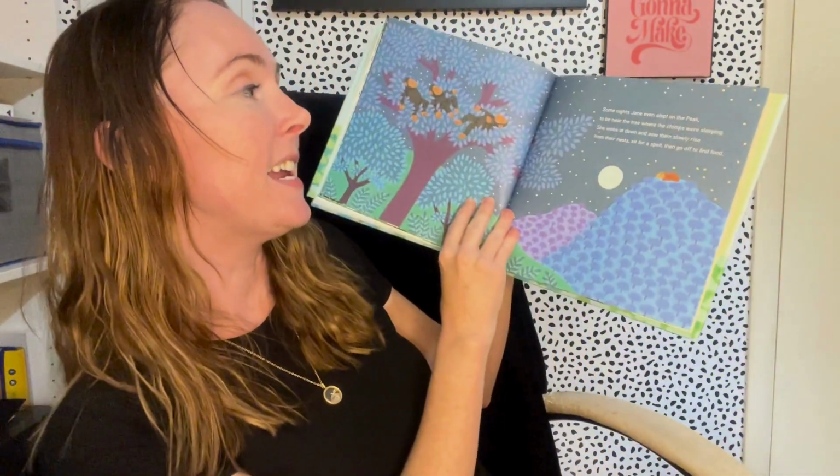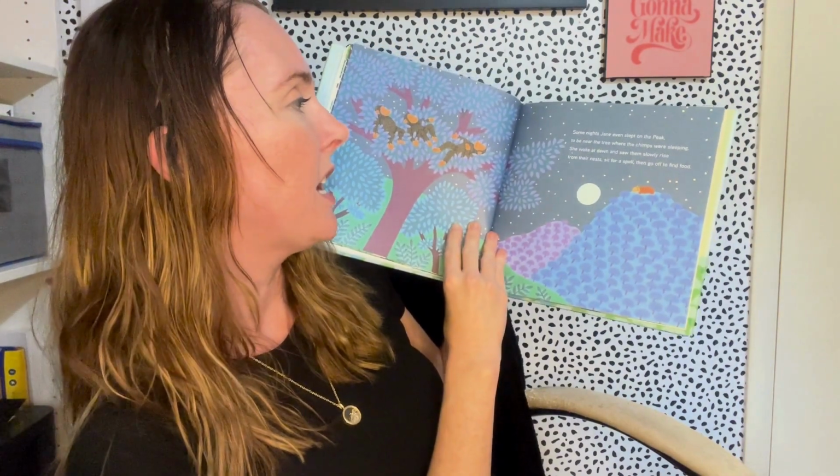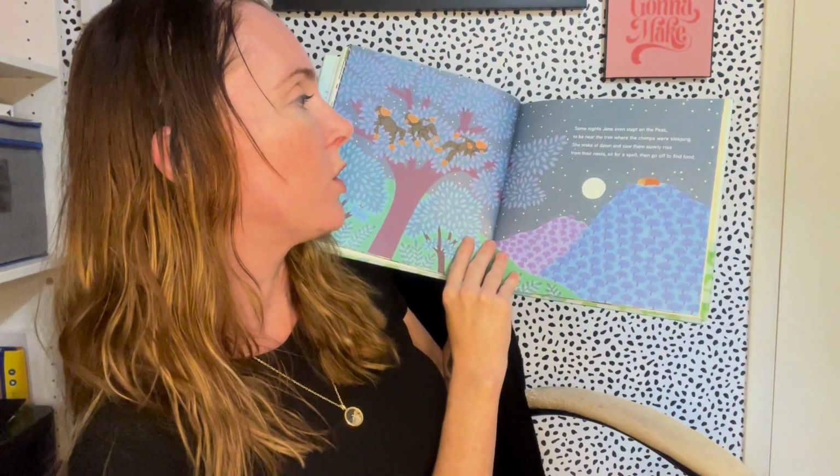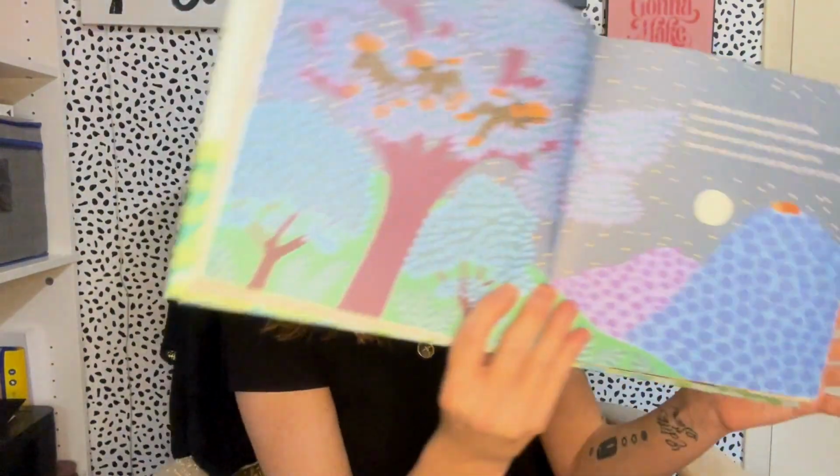Some nights, Jane even slept on the peak to be near the tree where the chimps were sleeping. She woke at dawn and saw them slowly rise from their nests, sit for a spell, then go off to find food.